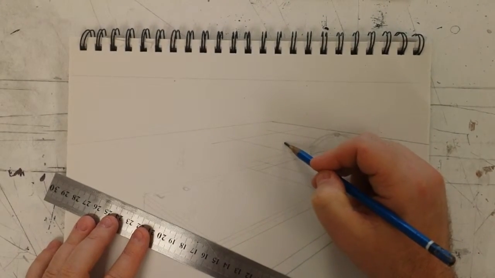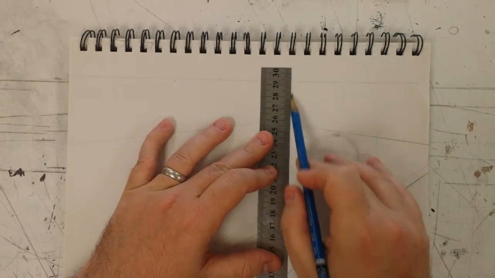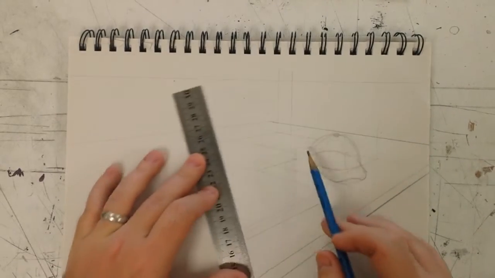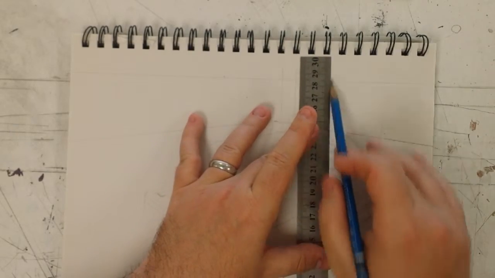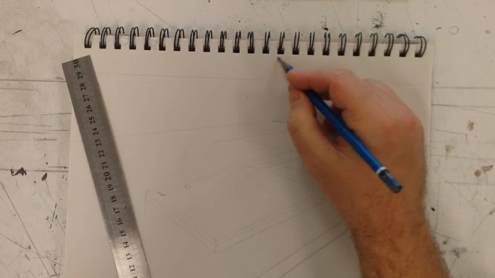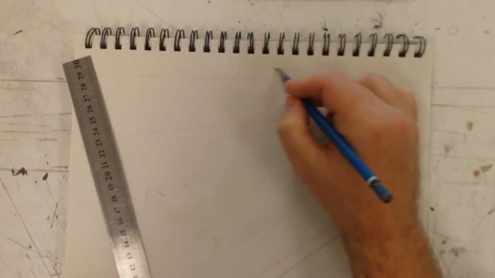Now, how high is he going to be? He's one of the largest objects on here. This means this is the space that he occupies. Okay? That means that part of him will go above the horizon line.